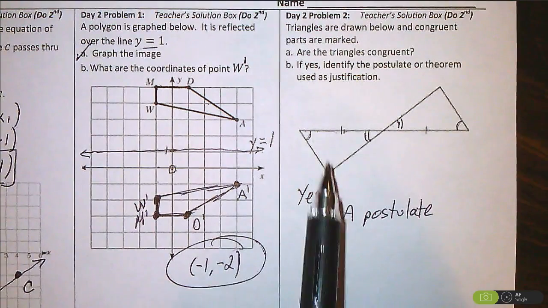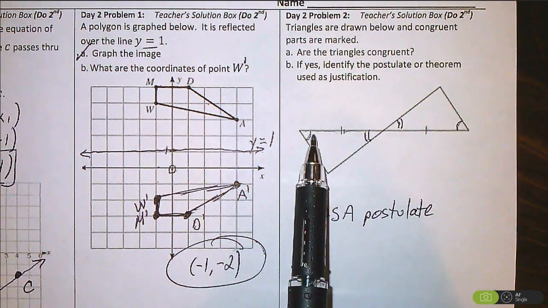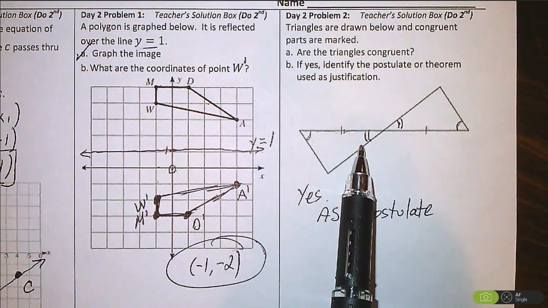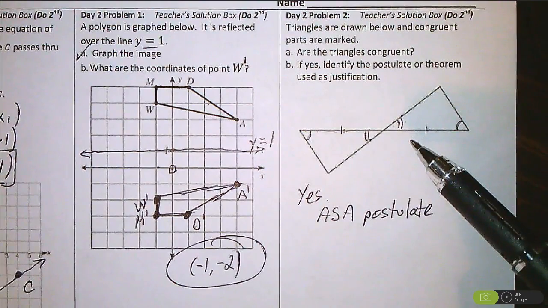This postulate says, if 2 angles and the included side between the angles are congruent to 2 angles and an included side in another triangle, then the triangles are congruent. And that's the situation we have here.